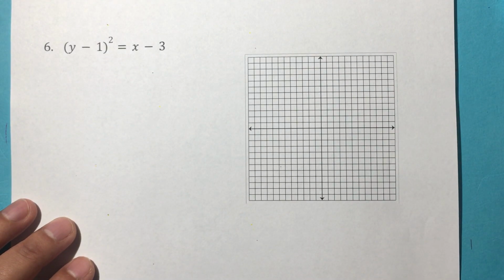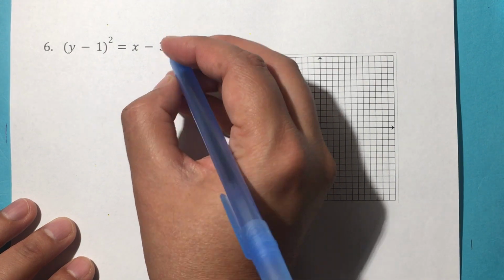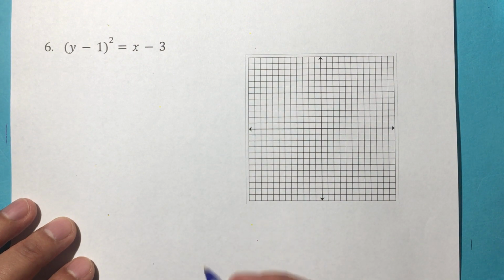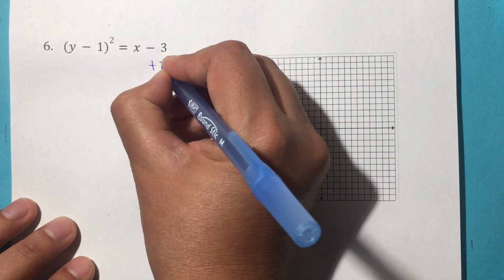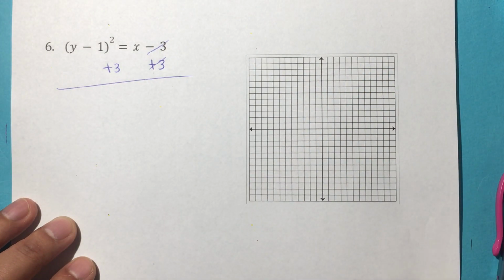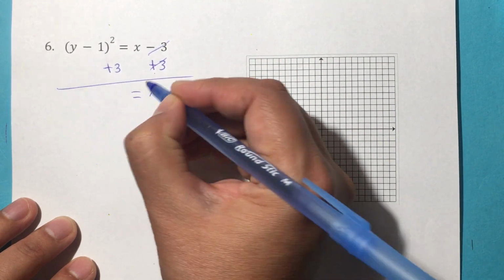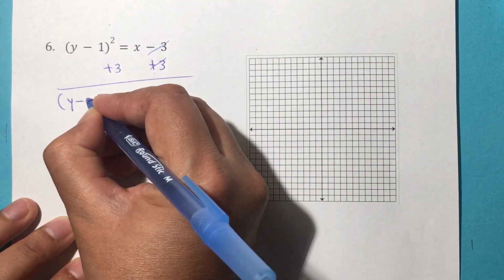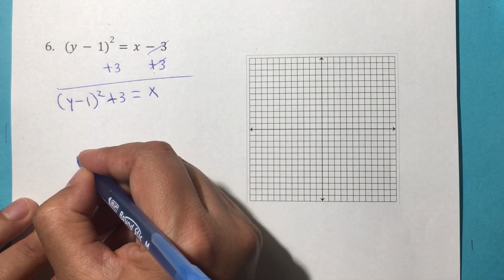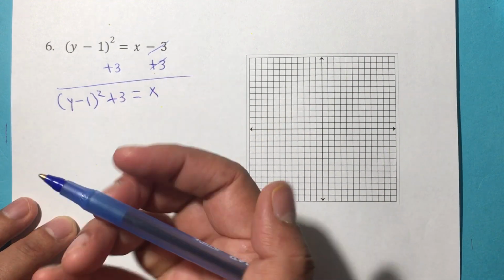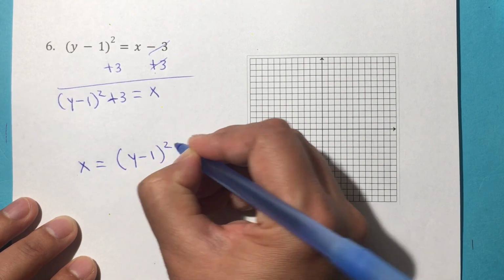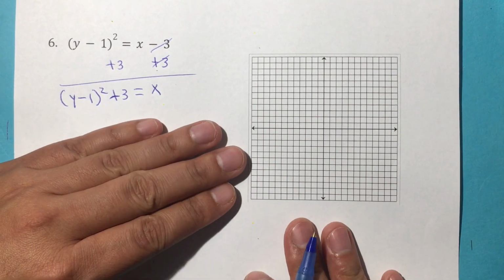Number 6. What we're going to do is add 3 to both sides. This cancels. And so x will be equal to y minus 1 squared plus 3. And you can leave it like that, or if you need to, you can just switch them. You can put x is equal to y minus 1 squared plus 3. But if you leave it like that, it's the same thing.